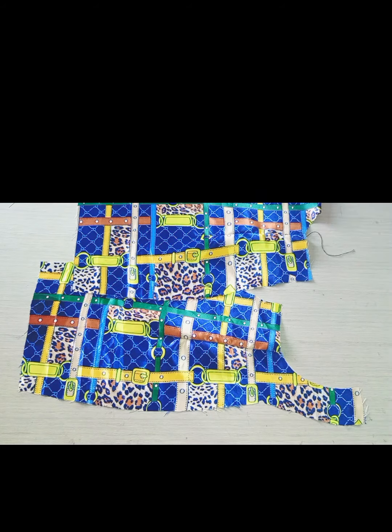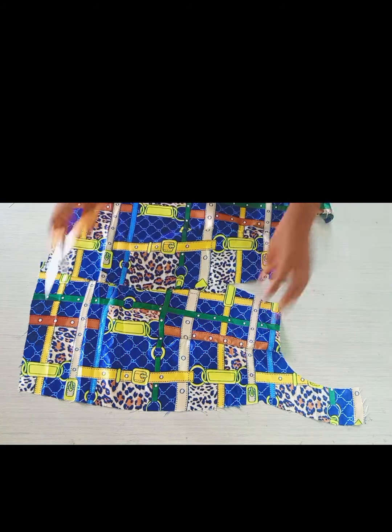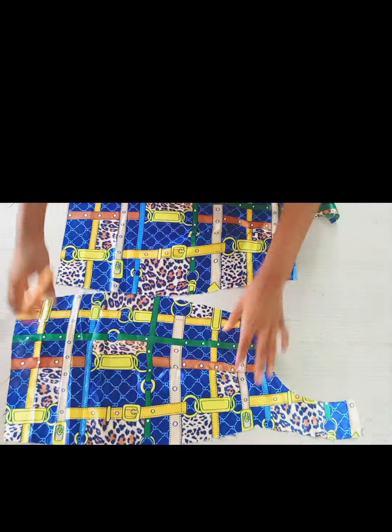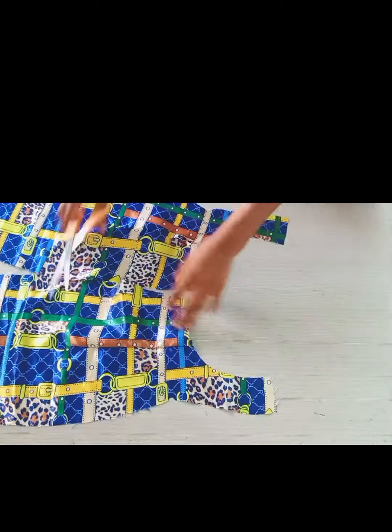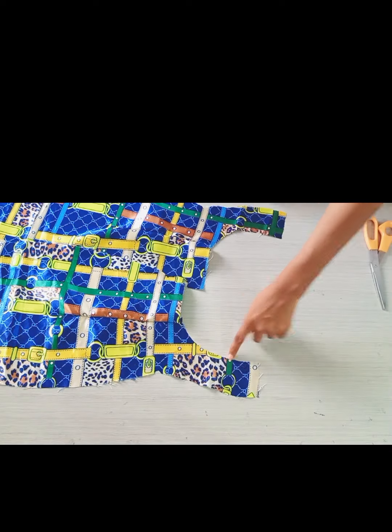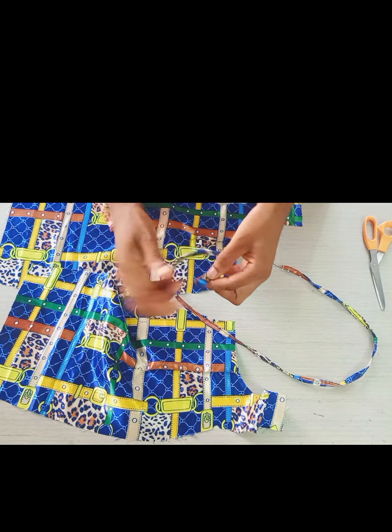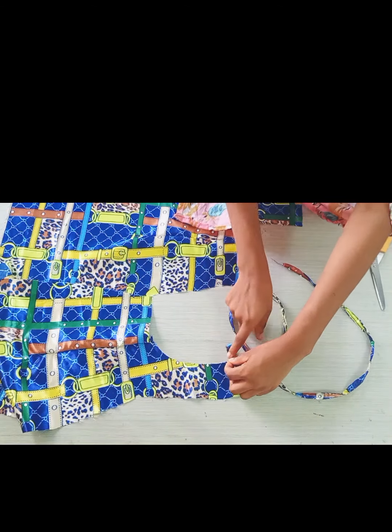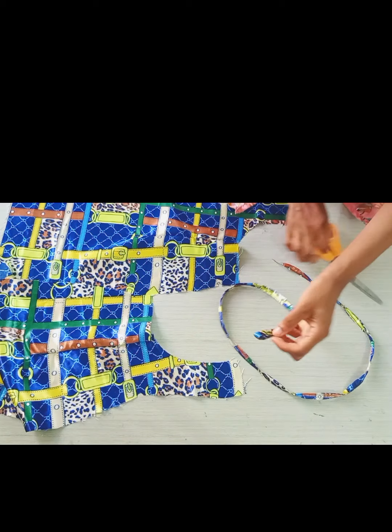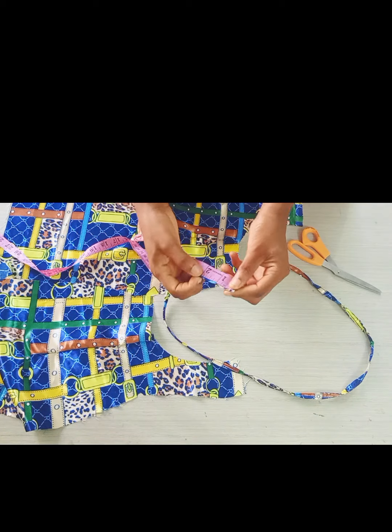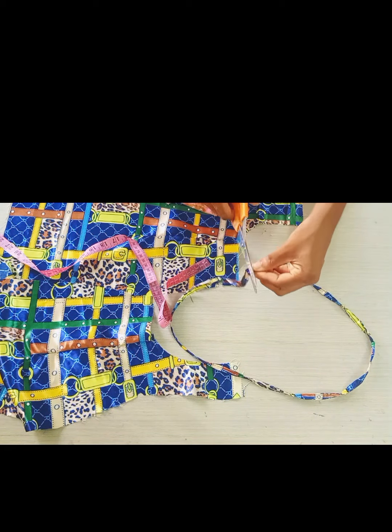The next thing I'll do is to create my loops. Now I decided I want to have 4 loops on both sides. I'll be having 4 on the right side and 4 on the left side. So I decided to make my loop 2 inches wide after opening. So I'm going to go ahead and cut 4 for each part. So here is me cutting it out.